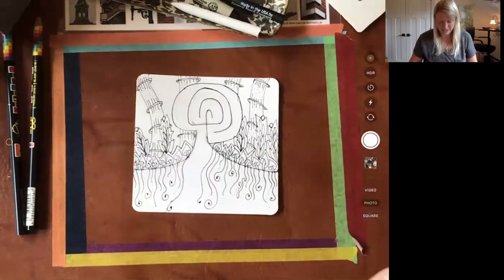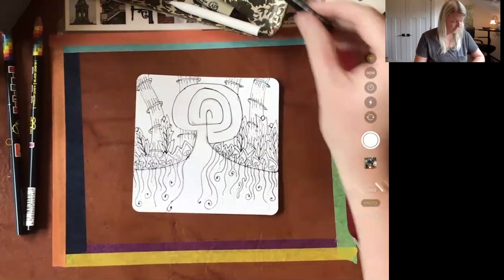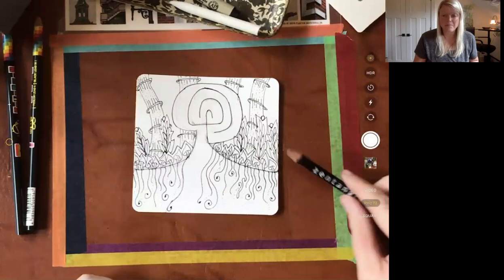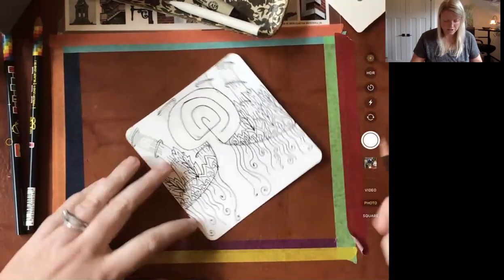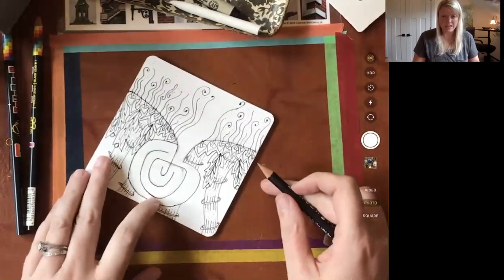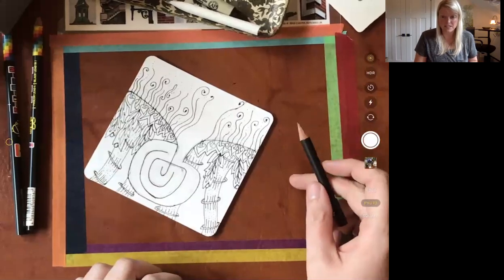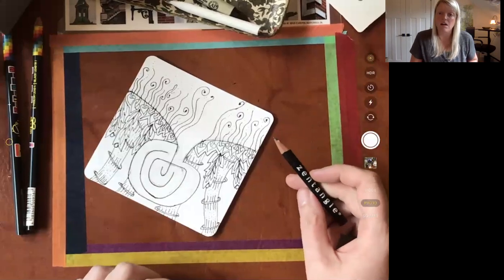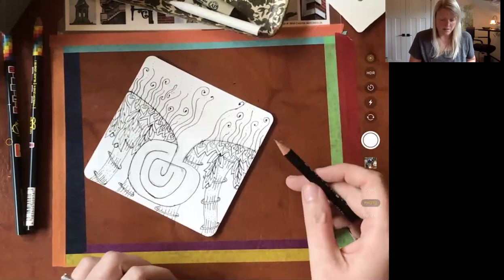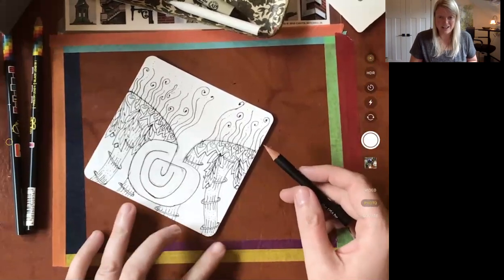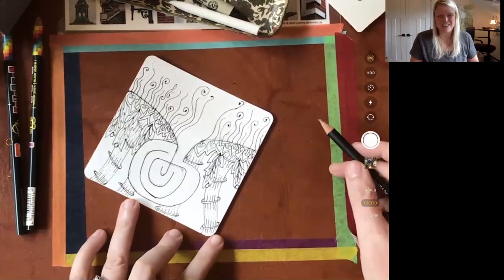We can take our shading pencil and do a little shading. I'm just going to shade our rooting for today, and then as you just spend time with this tile after our time together, I'm sure you can be creative in how you want to shade the rest of it.